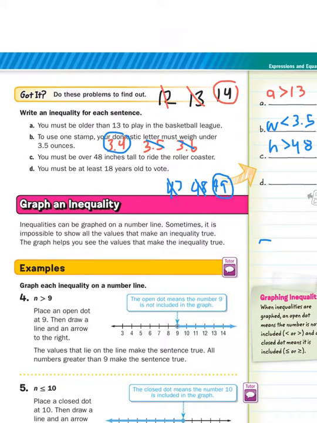And in D, you must be at least 18 years old to vote. This one is a little bit trickier, so I am definitely doing the number list for this one. But I want you to pause it and see if you get it. Go.